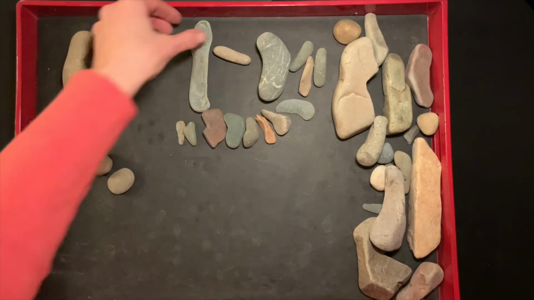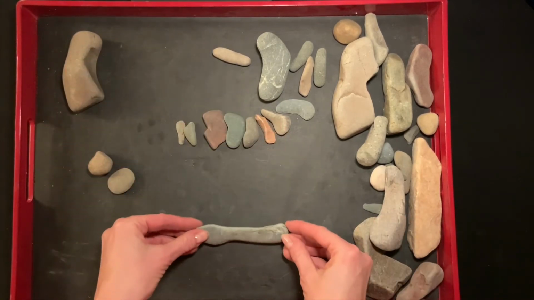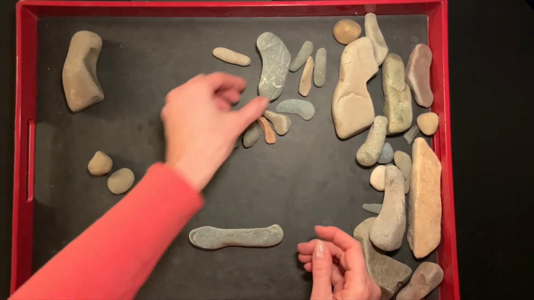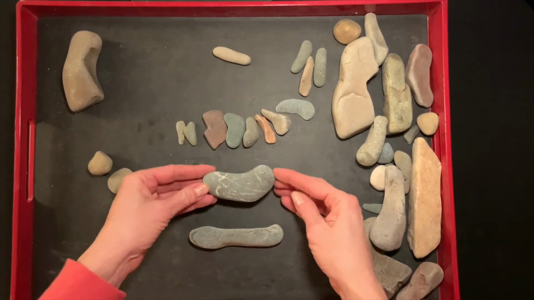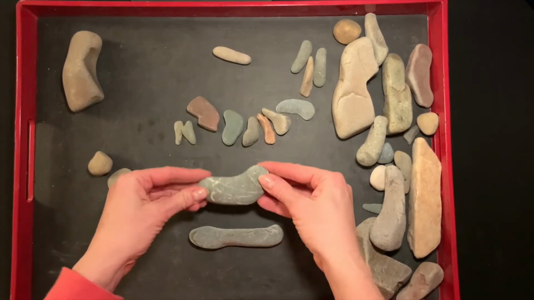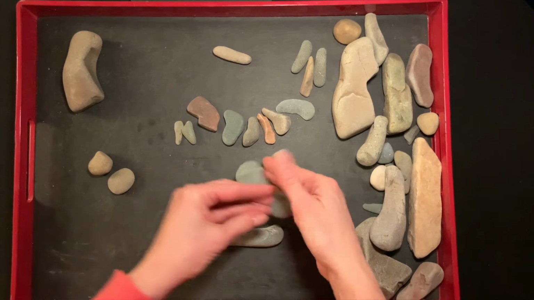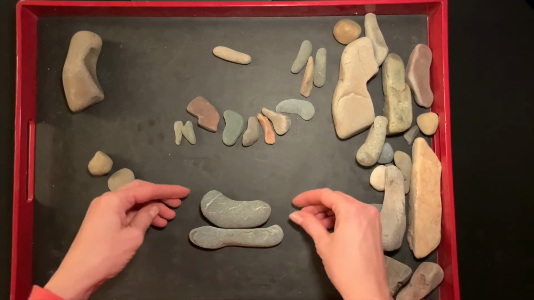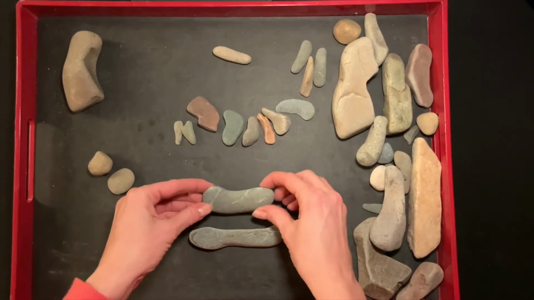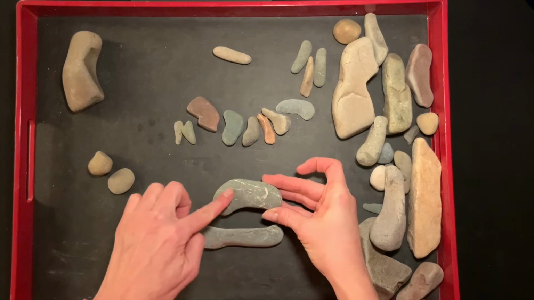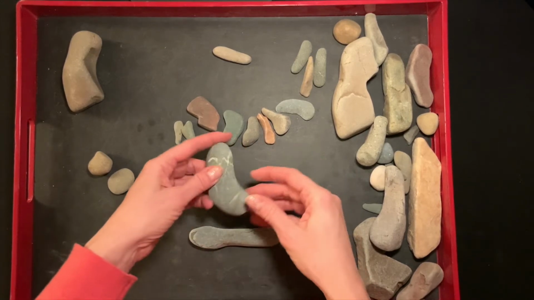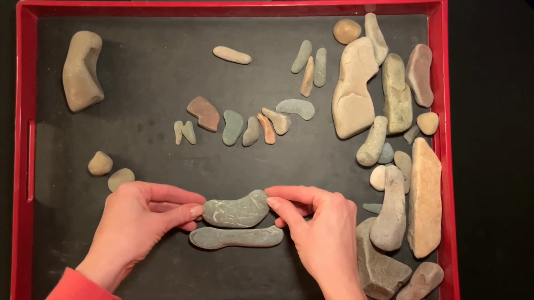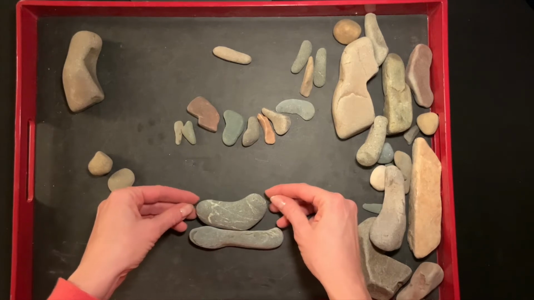Let's use a bed. So here's a long one that could be good for the bed. And the little girl, here's a tall one. Oops. So maybe we could put her down here like that. You notice all these little lines and things on the rocks. I love that when they have different markings. Sometimes it plays right into the art really well.